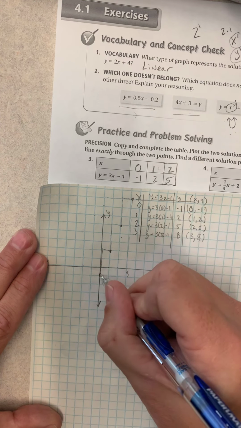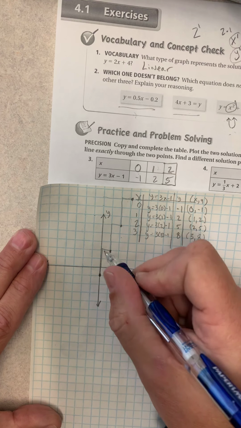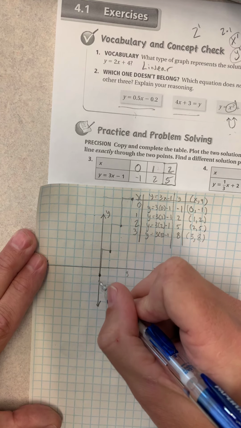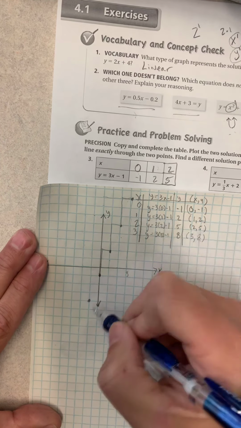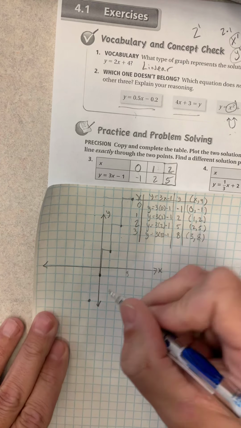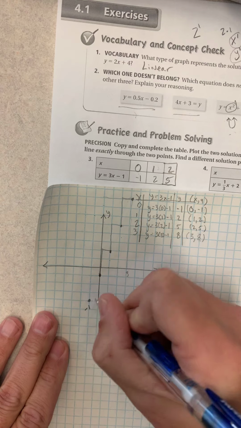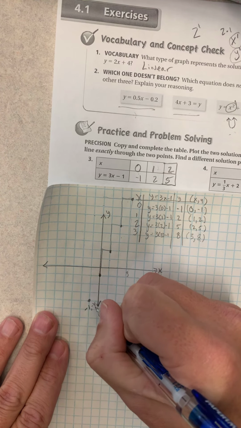I could certainly choose negative 1, and that's going to give me, again, down 3, 1, 2, 3, over 1. These are all in a line. They have the same rate of change. This is the ordered pair negative 1, negative 4.